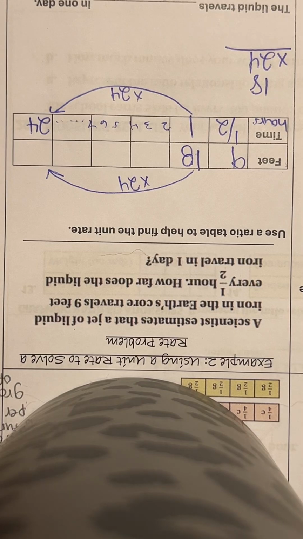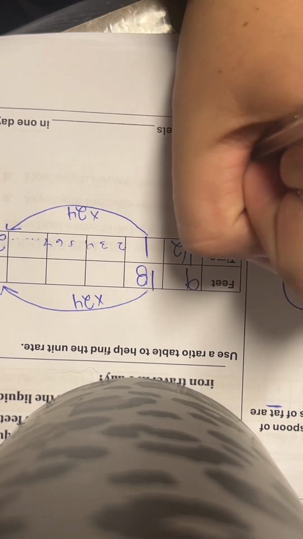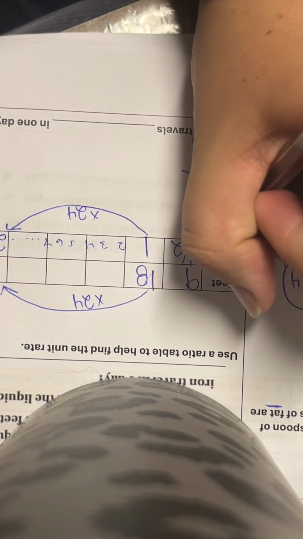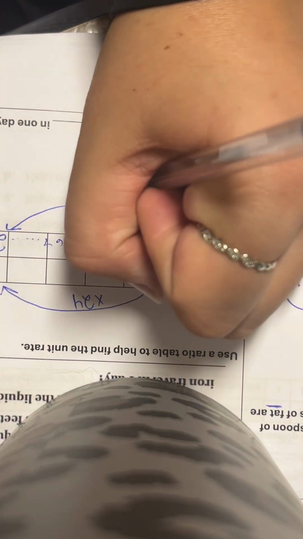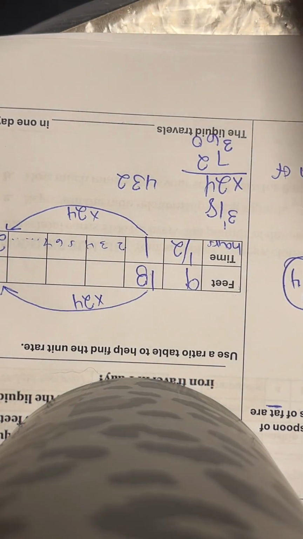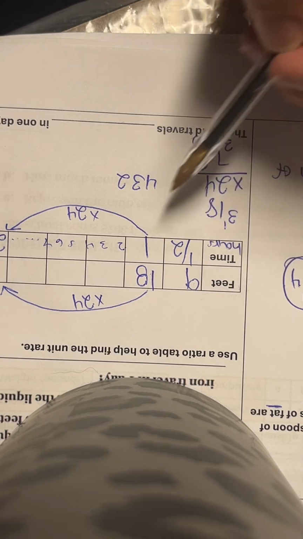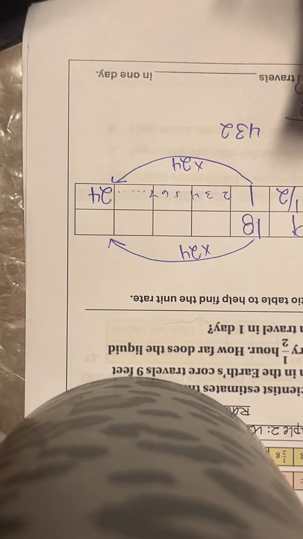Go ahead and pause the video and see what you get and then compare it to what I get, okay? You can tell me if I'm right or wrong. All right. Okay, if my math is right, then the answer here is 432. Okay, but what does 432 mean?